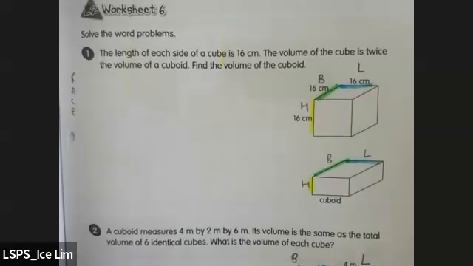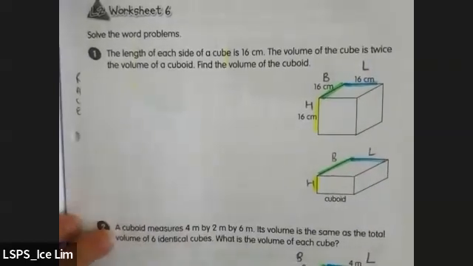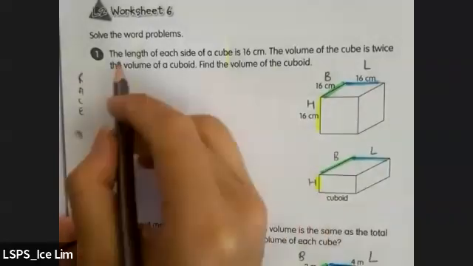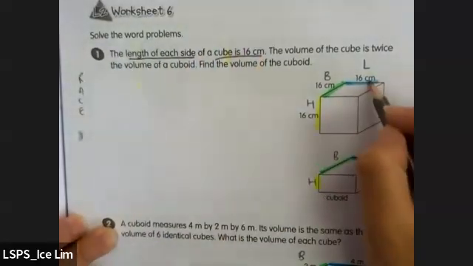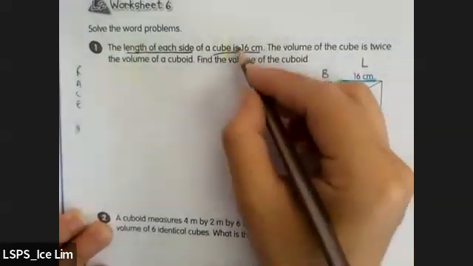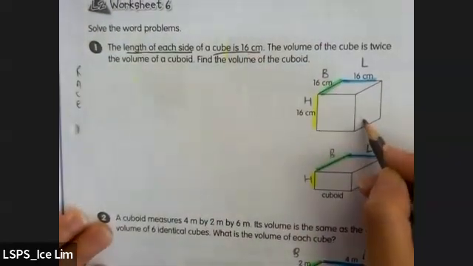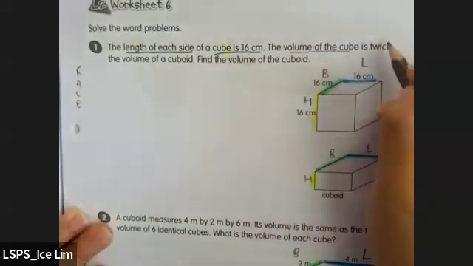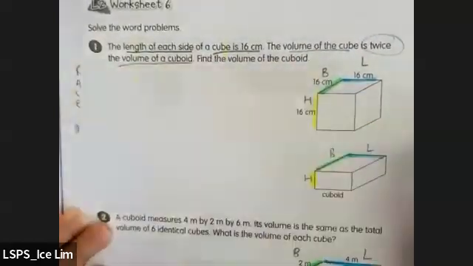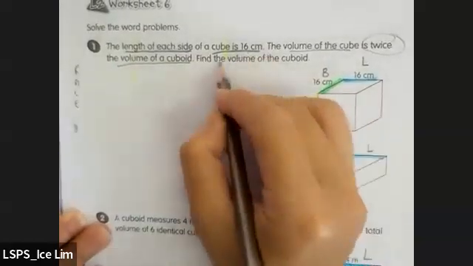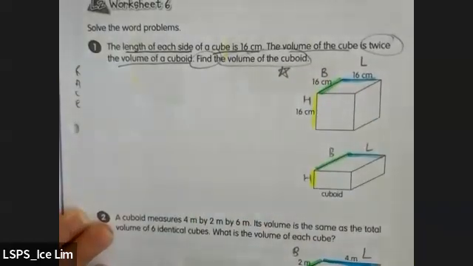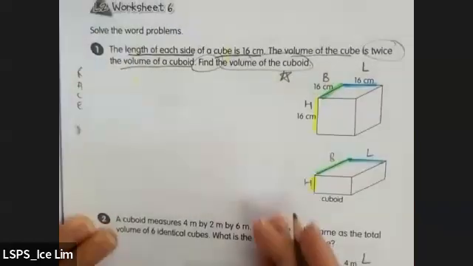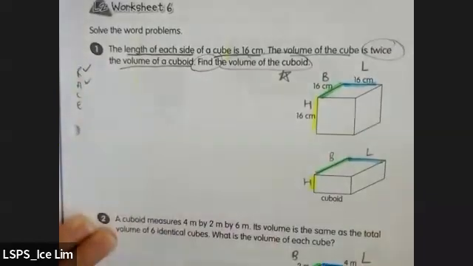Now, looking at the question here, she read it once. I will go straight to underlining the important words. The length of each side of the cube, 16. So it's given here. I'm referring to the question and at the same time looking at the picture that I just labeled. Here it says the volume of the cube is twice the volume of the cuboid. Find the volume of the cuboid. Okay, I did my annotation. I did my highlighting.